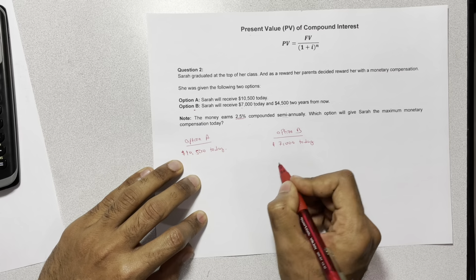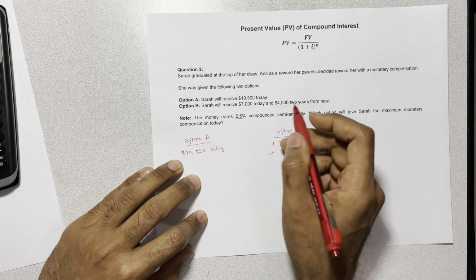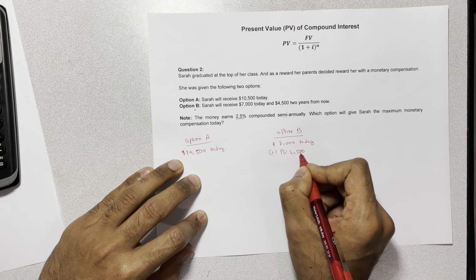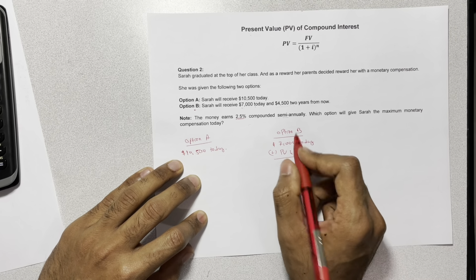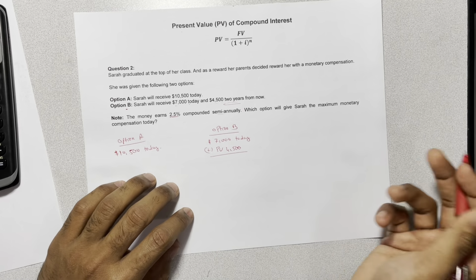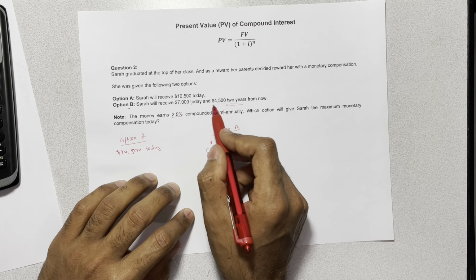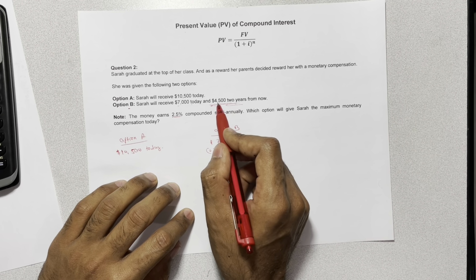But in addition, we have to figure out the present value of $4,500, which we will get in 2 years from now. So there's only one component that we have to do here, which is to find the present value of $4,500.